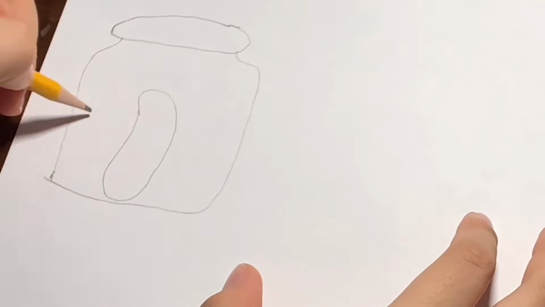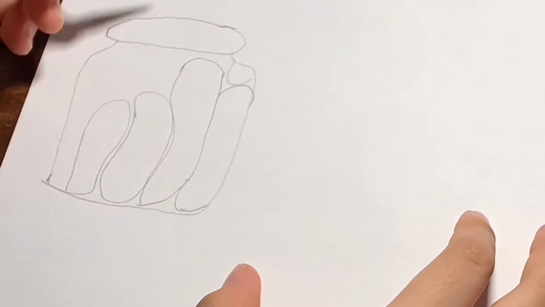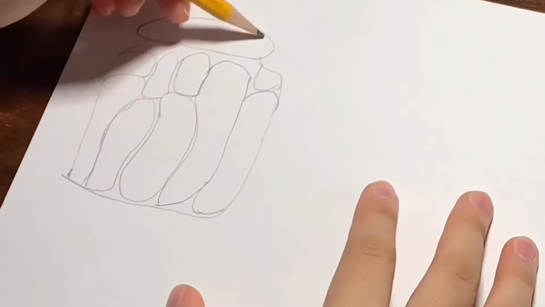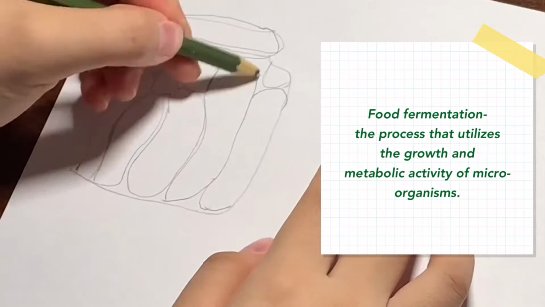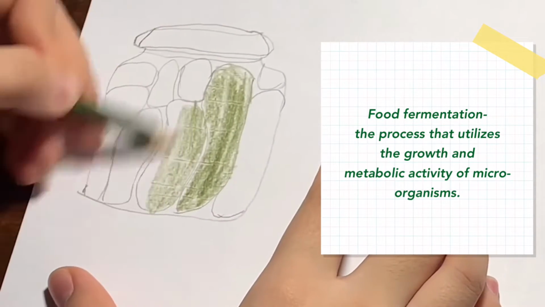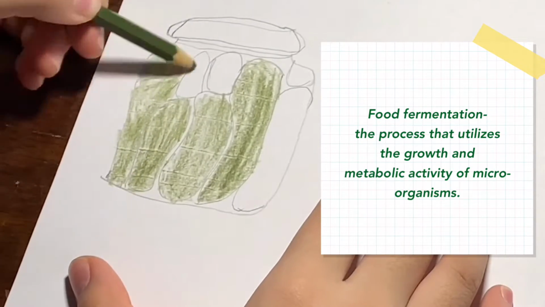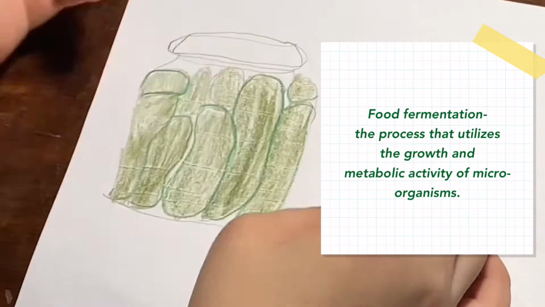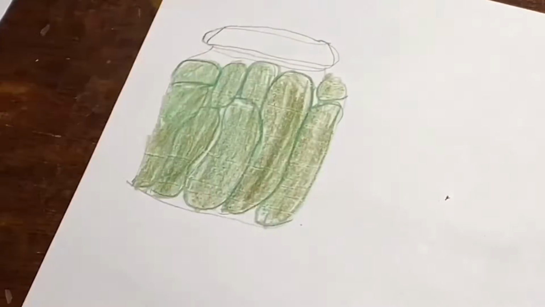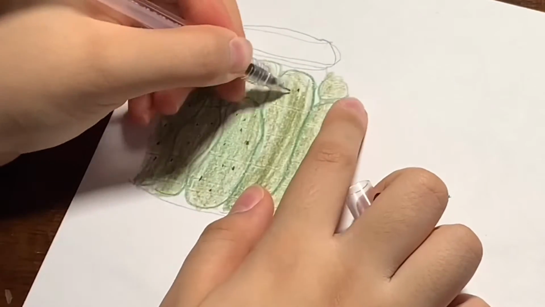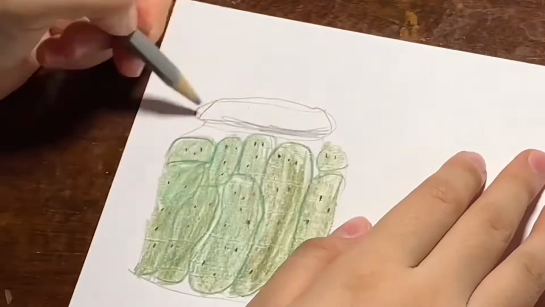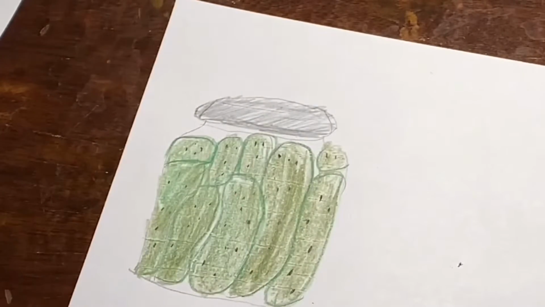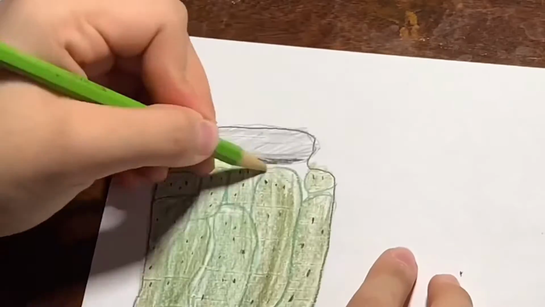So before I'm actually going to show you guys how to make kimchi, I'm going to share with you what food fermentation is. Food fermentation is the process that utilizes the growth and metabolic activity of microorganisms for the stabilization and transformation of food materials. This is the conversion of carbohydrates to alcohol or organic acids using microorganisms, yeast or bacteria, under anaerobic conditions.